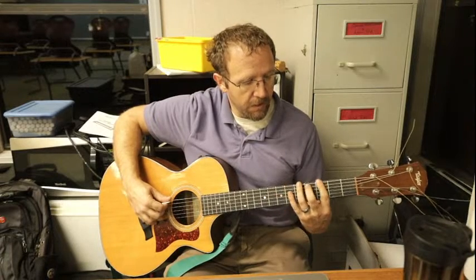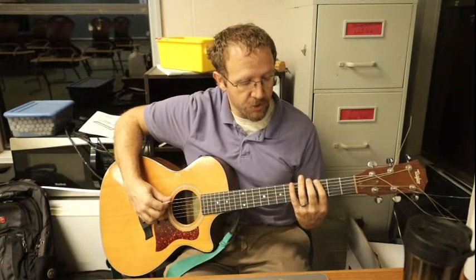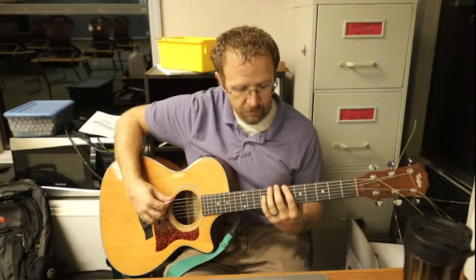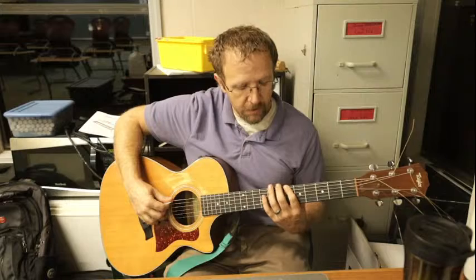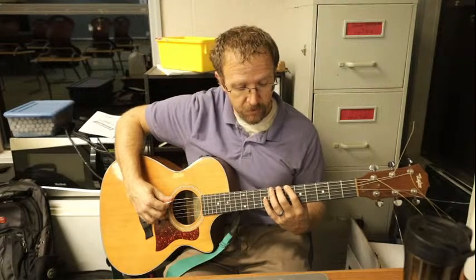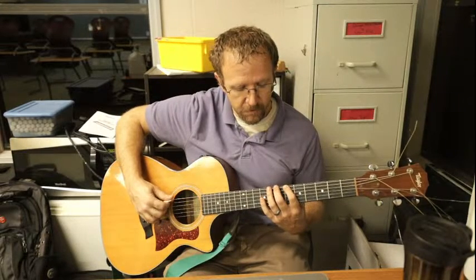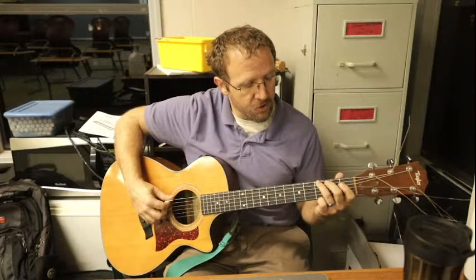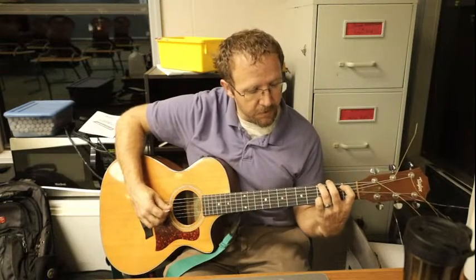So a G minor chord has a G, a B flat, and then we're going to do a major third, which is 2 steps from this B flat. So 1 and then 2. All right, so it's G, B flat, D.